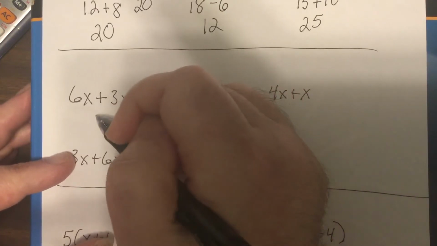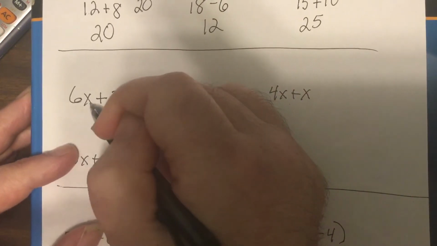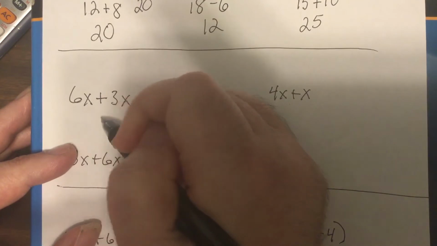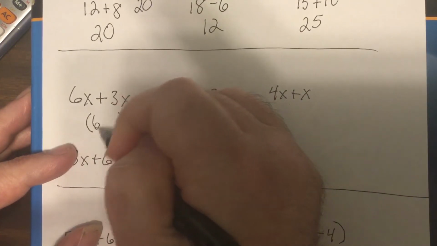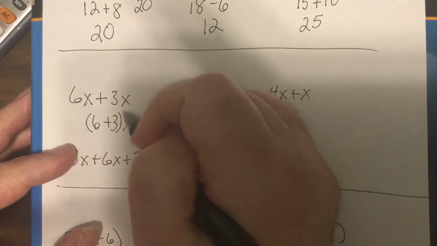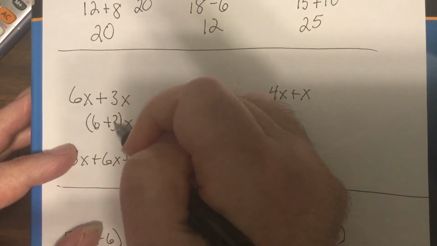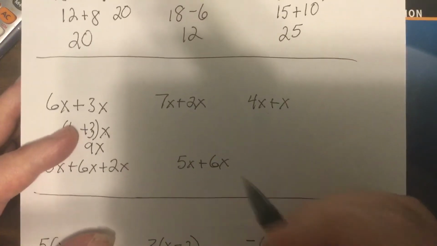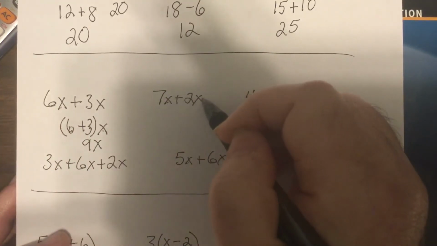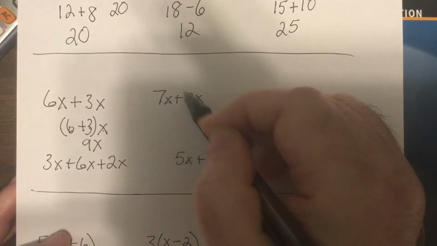It's called factoring, which we'll do a long time from now. But I have a common term to both, so I can factor that out. So I'd have 6x plus 3x, and 6 plus 3 is 9. I just say this: if you have the same variable, combine the coefficients.